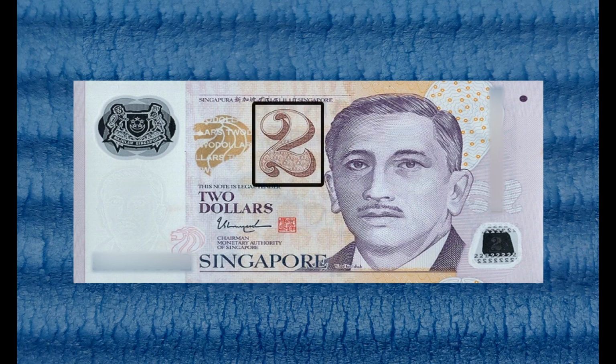Next, it has a large denominational numeral 2 in English on the center of the note. When magnified, in the denominational numeral 2 at the center of the note, it has reverse intaglio microtext, in which the text MAS in micro letters in the shadow of the denomination numeral can be clearly seen.